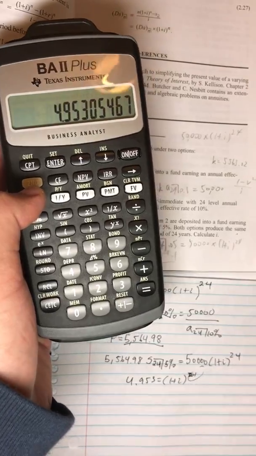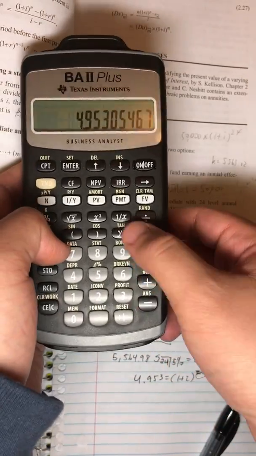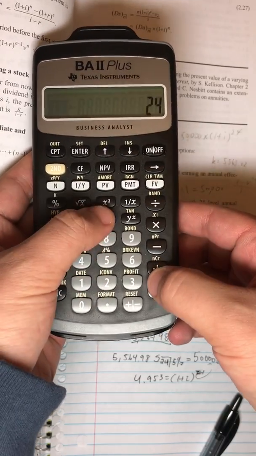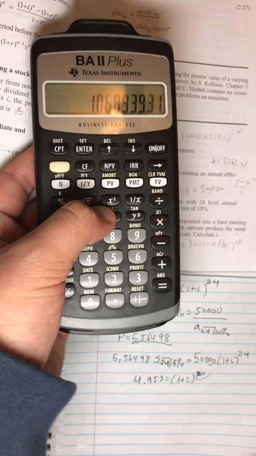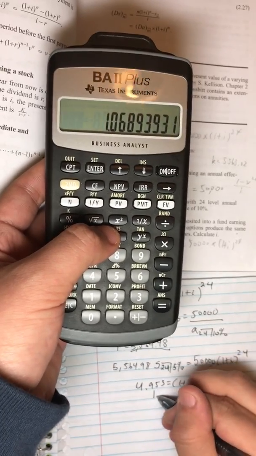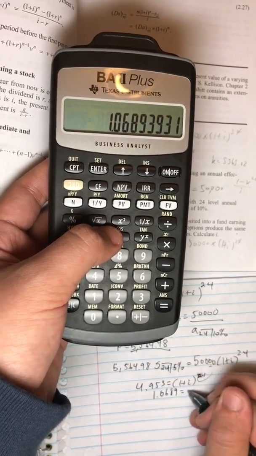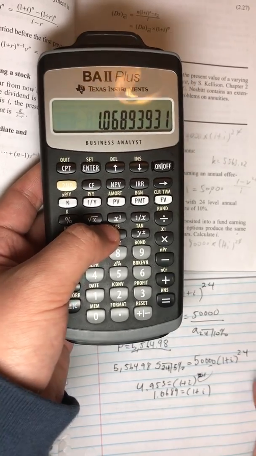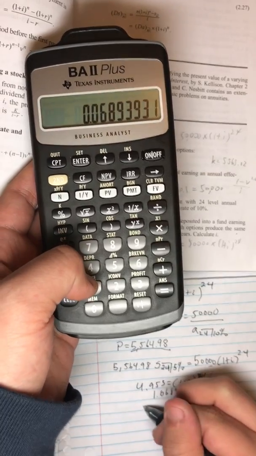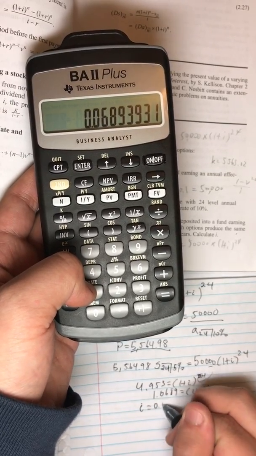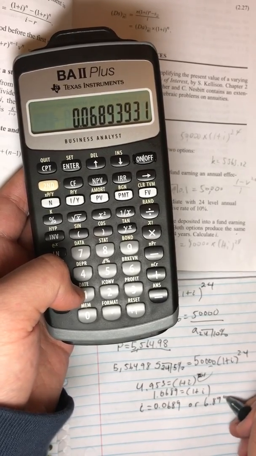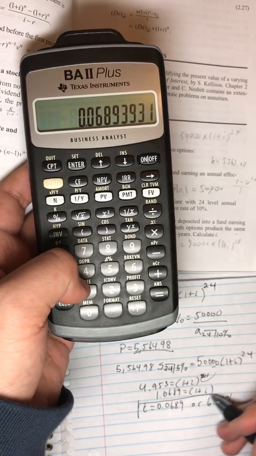And then we have to get rid of this exponent, so we raise both sides to the power of 1 over 24, just the reciprocal, to get 1.0689 equals 1 plus i. And so if we subtract 1 to get i, we get 0.0689 or 6.89%. And that is the correct answer.